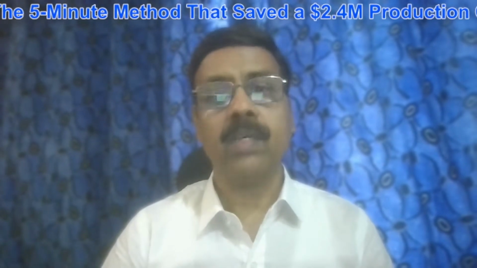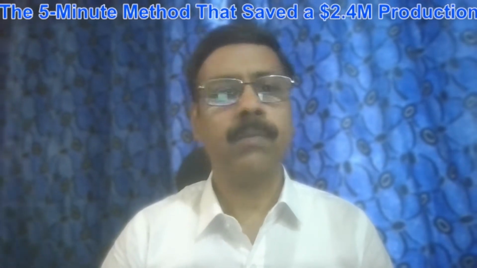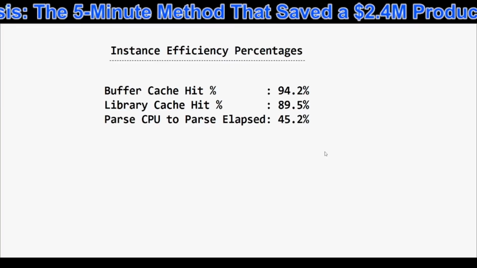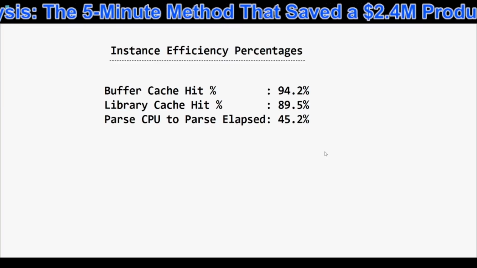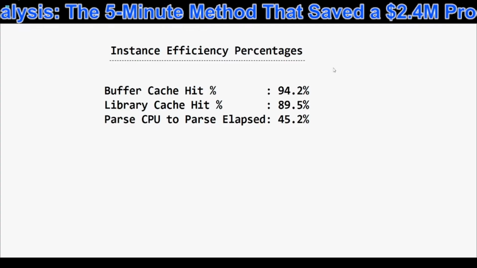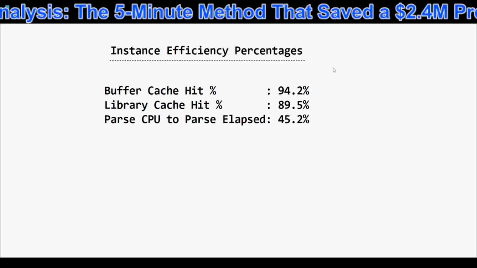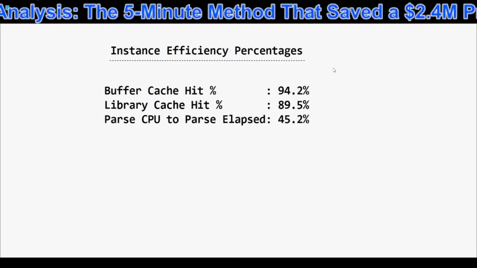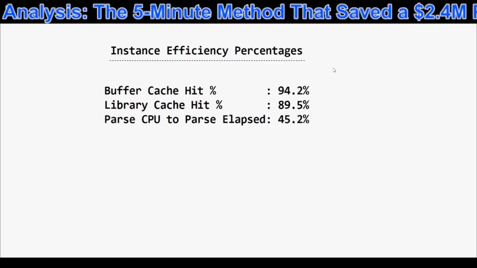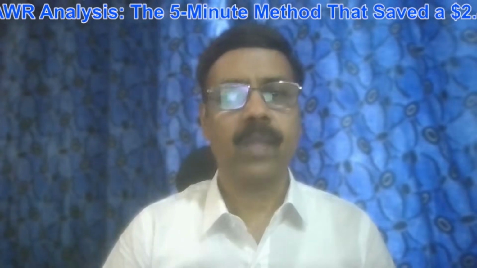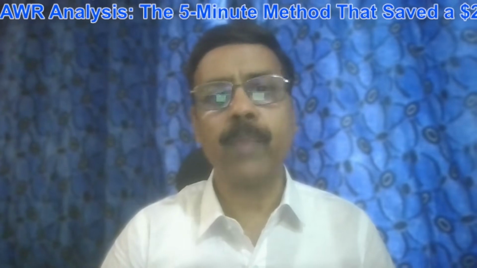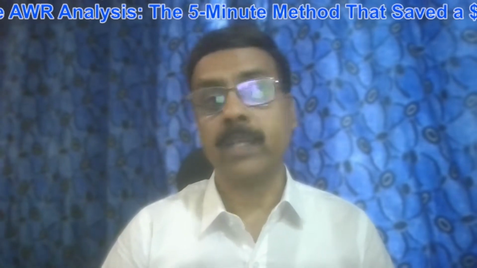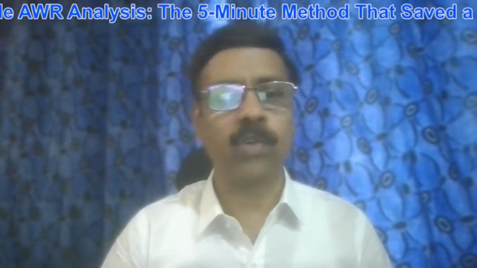Section 4. Instance efficiency percentages. Think of these as your database vital signs. You will see numbers like buffer cache hit ratio, library cache hit ratio, parse CPU to parse elapsed. Now you don't need to memorize everything. Just remember a few key thresholds.